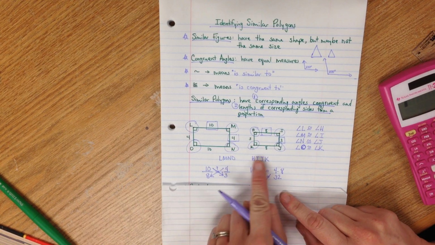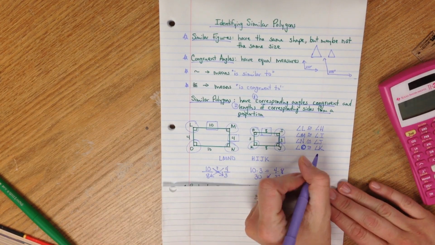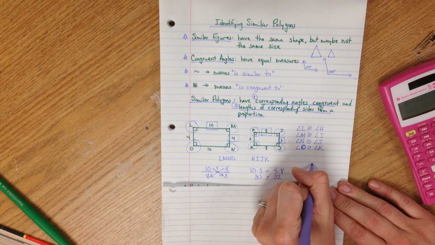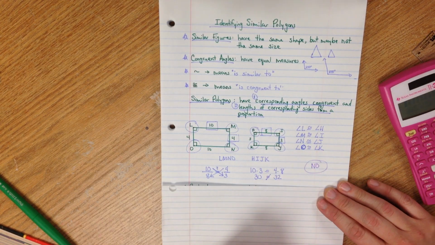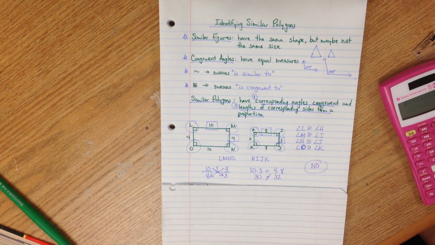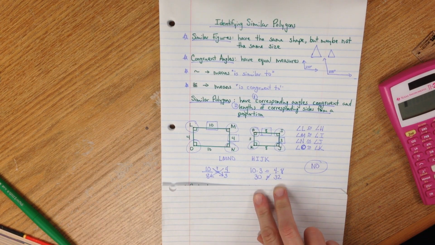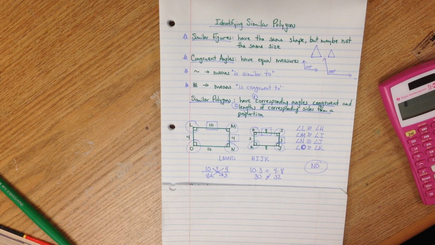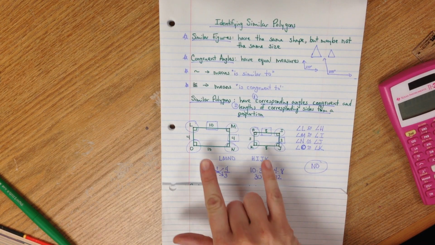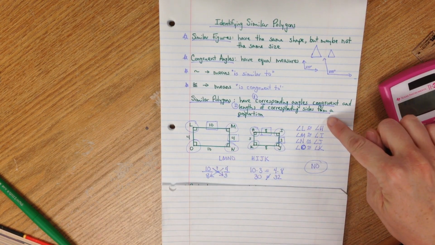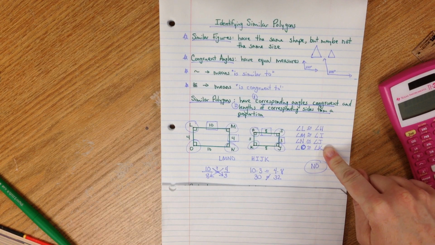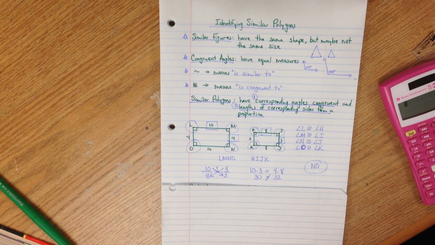So, no, these two rectangles are not similar polygons. So the answer is no. The reason why? Their corresponding sides do not form a proportion. If these two numbers equaled each other, then yes, they would be similar polygons. So your steps here are to draw the pictures, decide whether the angles are congruent, and then do a proportion to see if the side lengths are congruent.